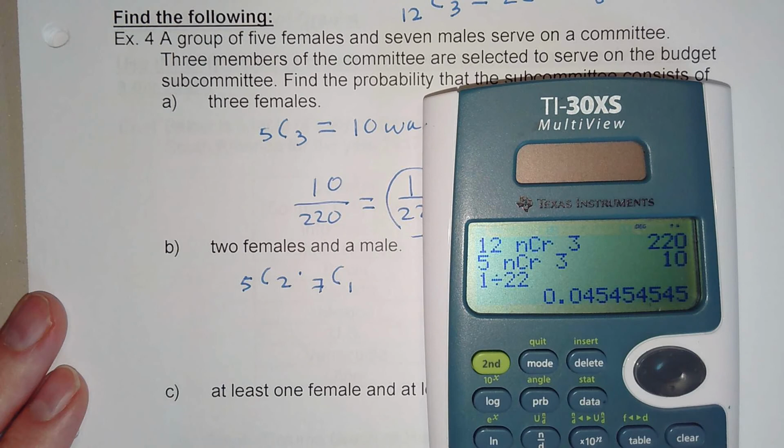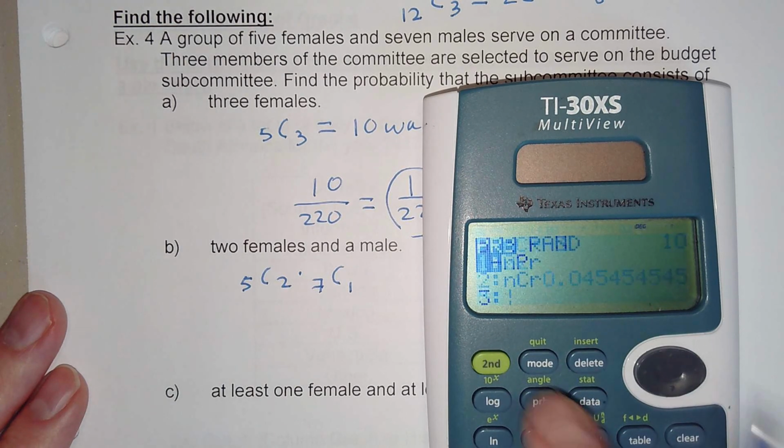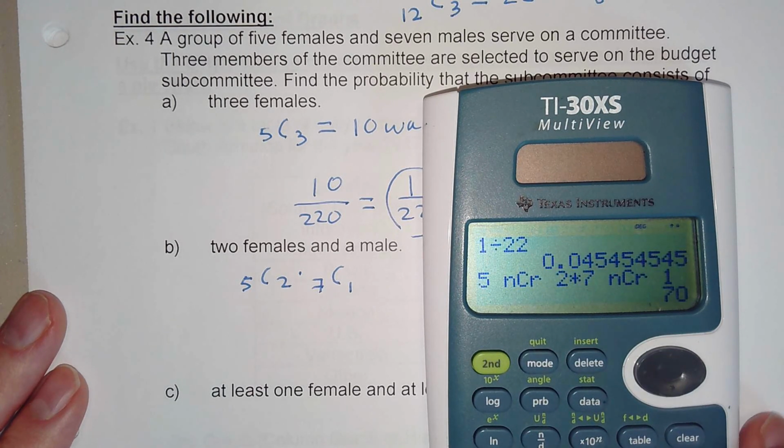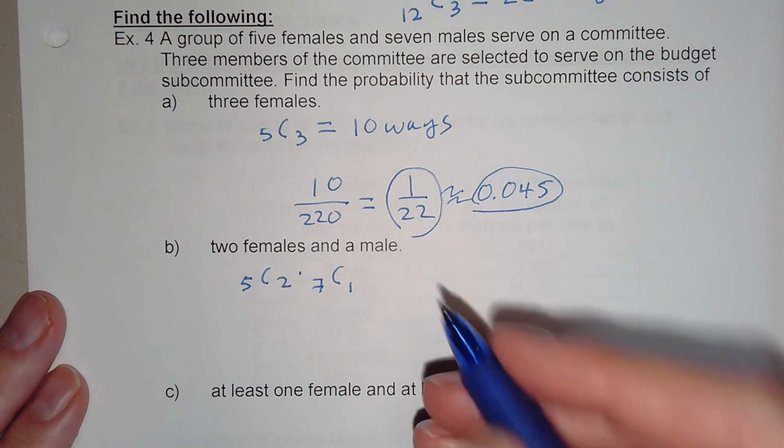So let's put that in our calculator. 5 nCr 2 times 7 nCr 1. So there's 70 ways that can happen.